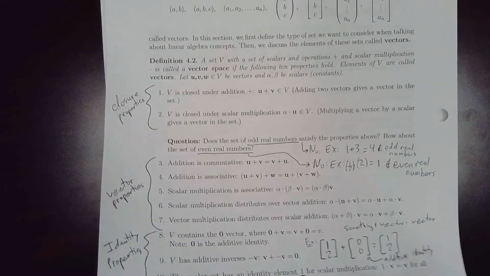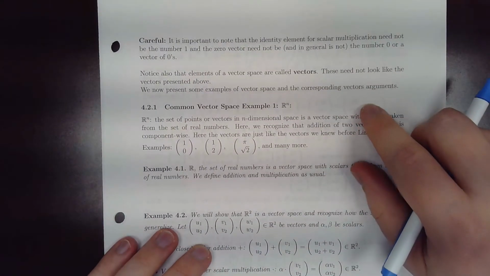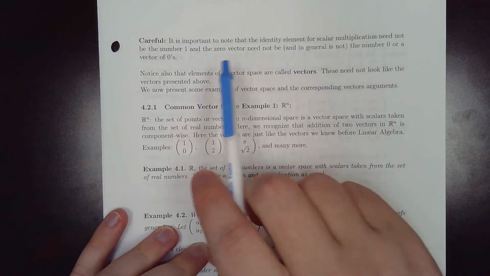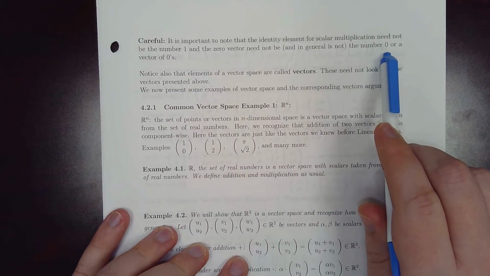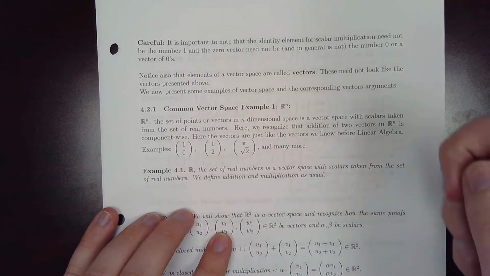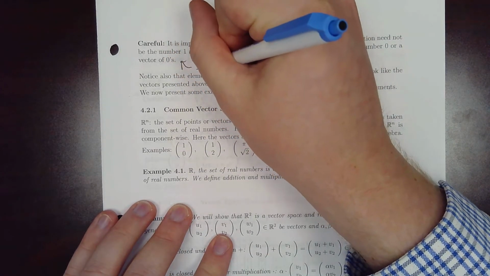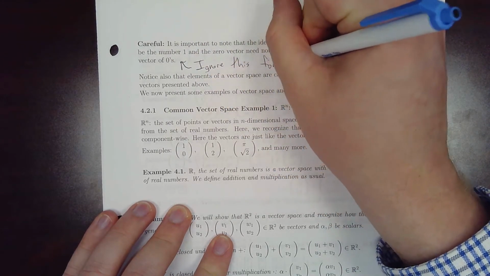All right, so we're going to do this careful thing because, basically, it's saying that it's not always going to be the number 1, and the 0 vector is not just a number 0 or the vector of zeros every time, but you can ignore this for this course.